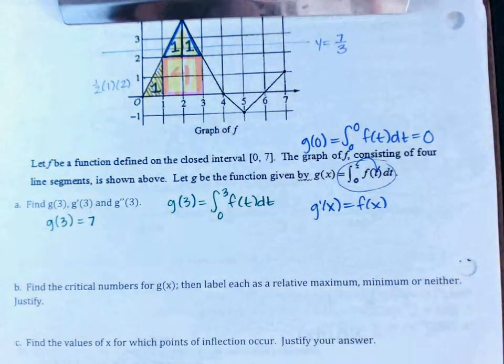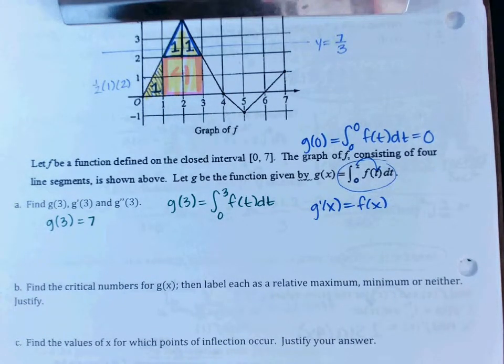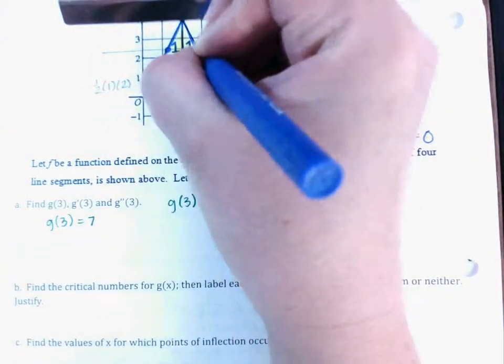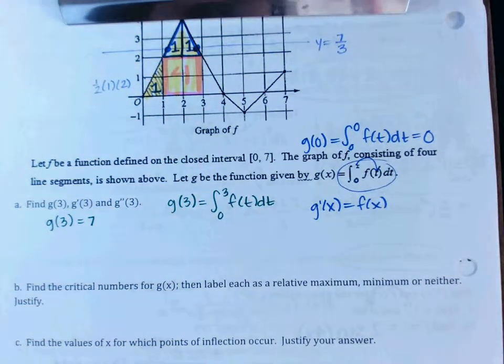Okay, so the question is, where does my graph f of x equal 7/3? Well, I can see in my graph that it hits twice. It's going to hit once on this side and then once on this side. So there are a couple different ways for you to think about this. The first one would be to think about the slope and go from there.